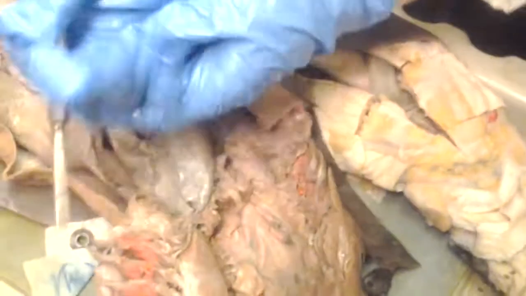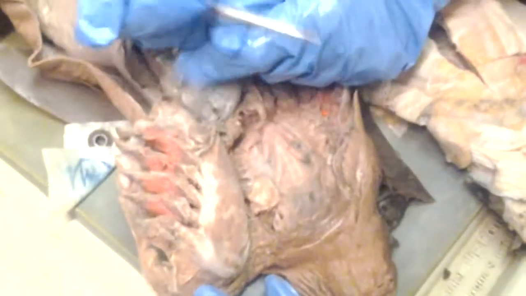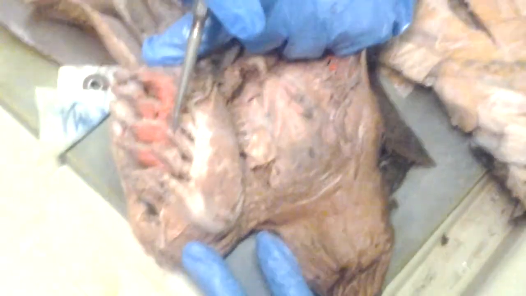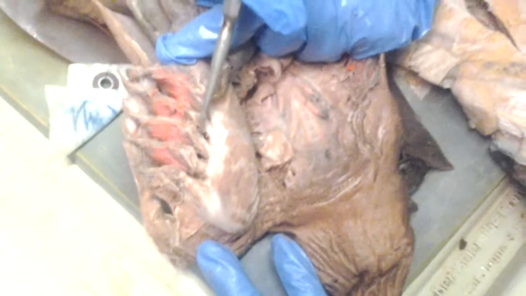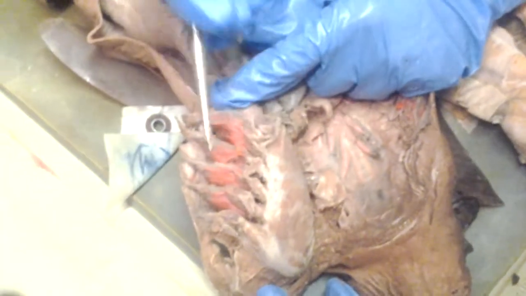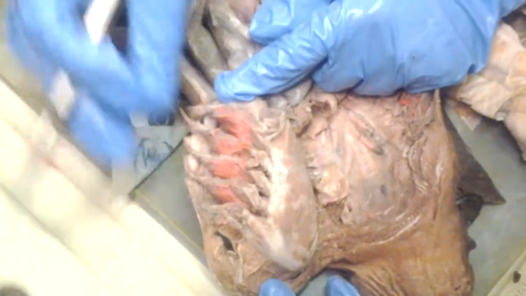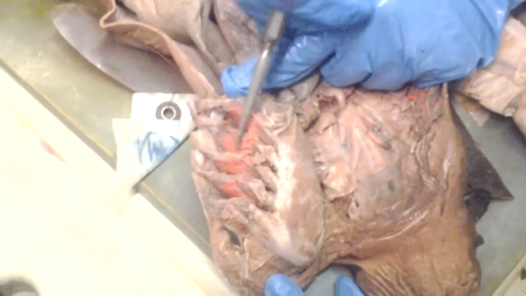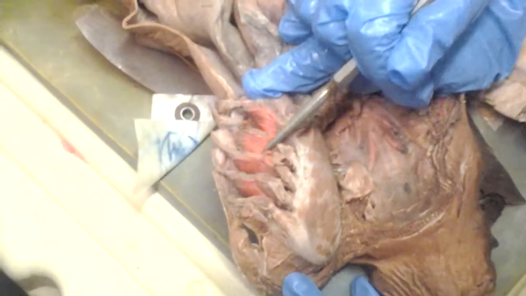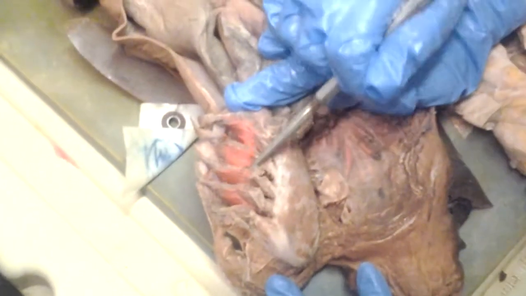It says interbranchial septum. The interbranchial septum is the line. The whole thing is really the interbranchial septum. It separates the two demibranches, right?